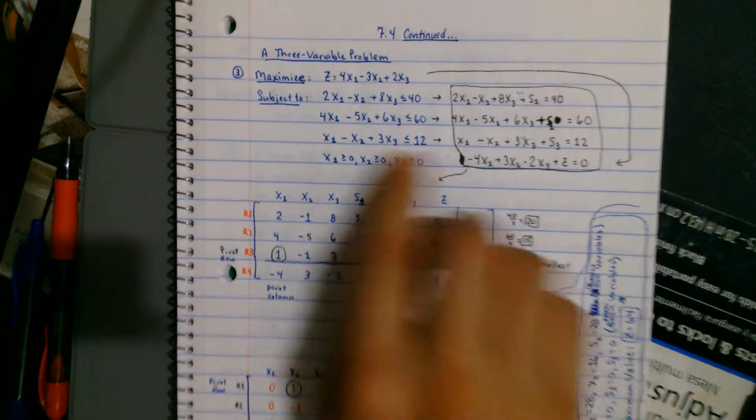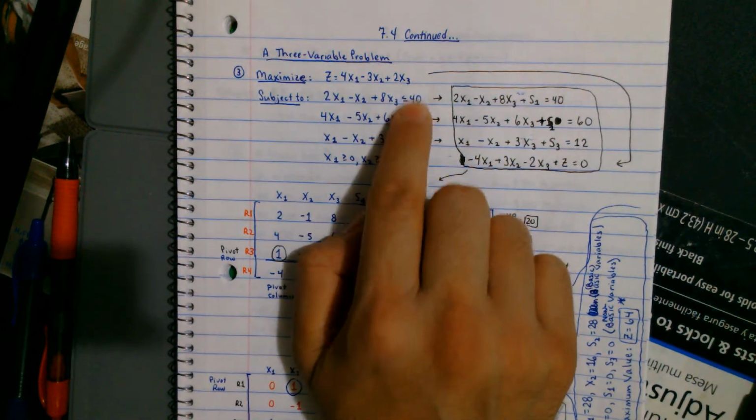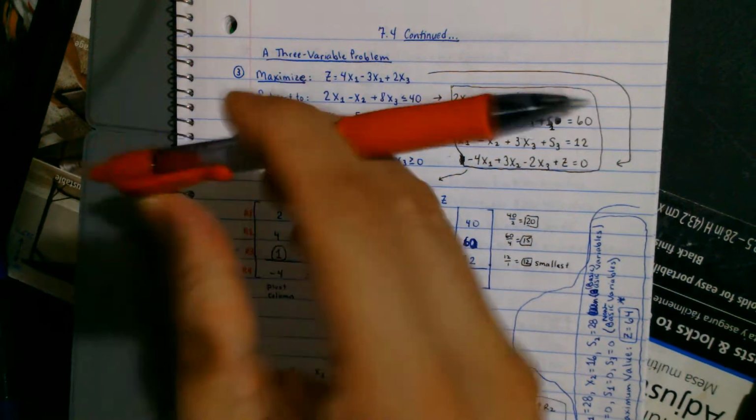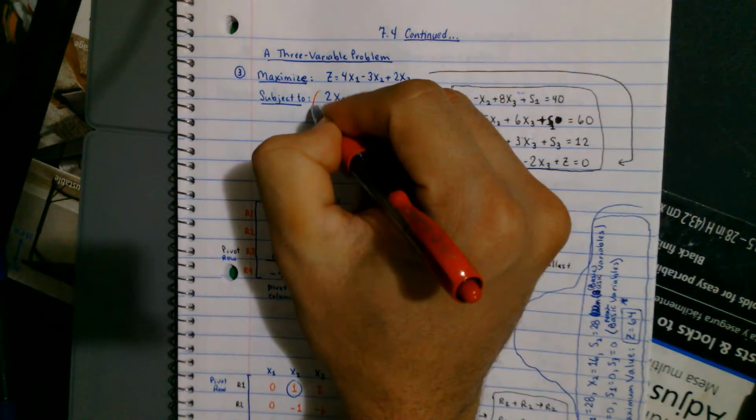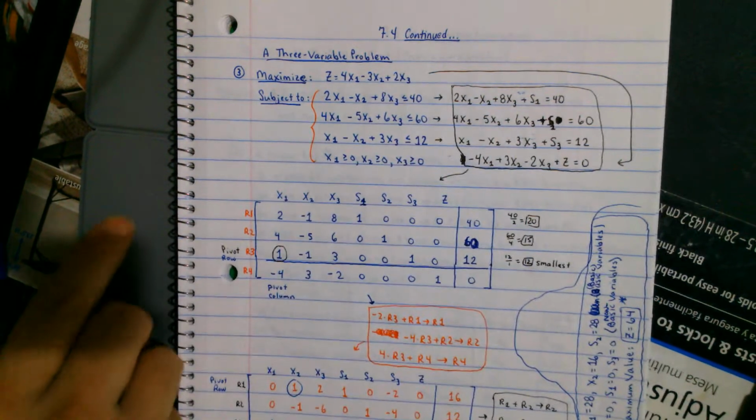Now I'm going to give you one that's a little tougher. This is 3 variables, like if it was an x, y, and z. So again, these are my constraints. And so my tableau is a little bit bigger.